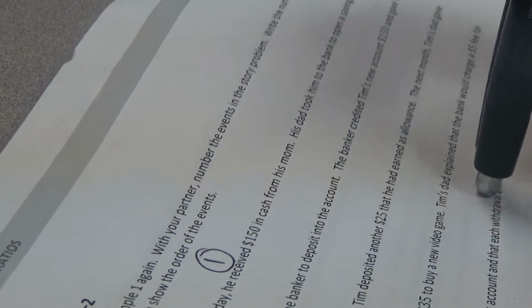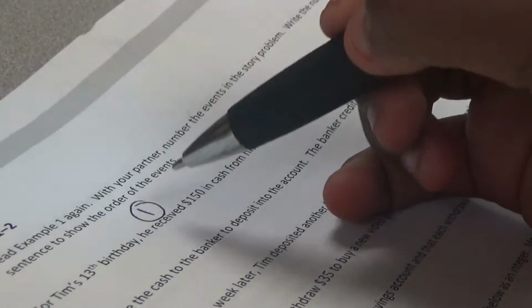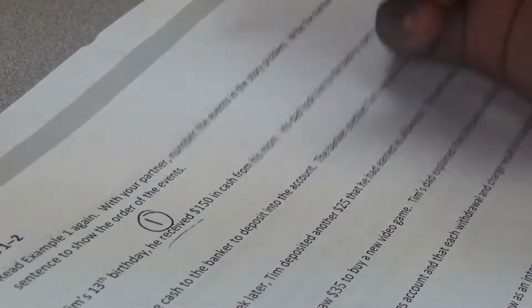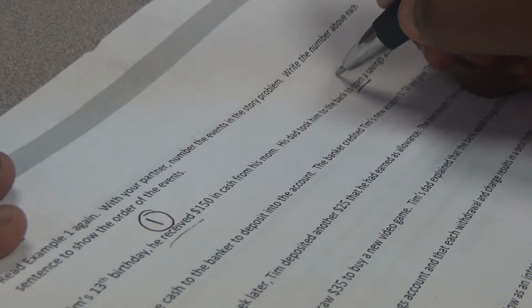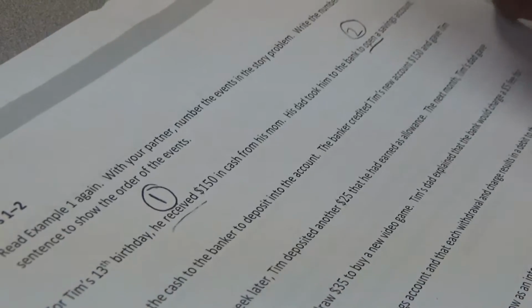I would love that money. All right. Make sure that you have it on there and that you're getting that. All right. So his dad took him to the bank to open. Over the word open, write the number 2. To open a savings account.